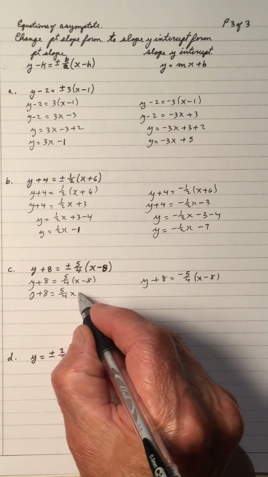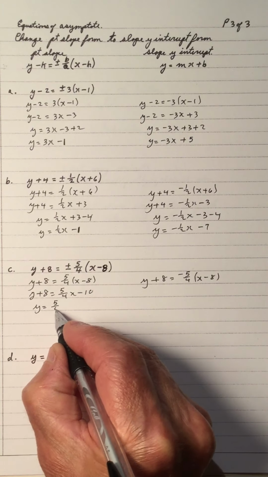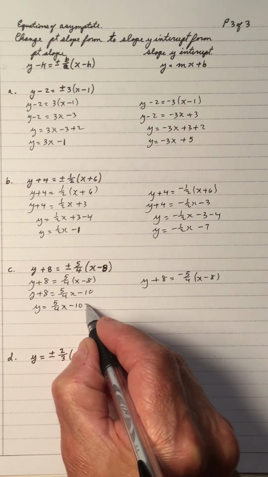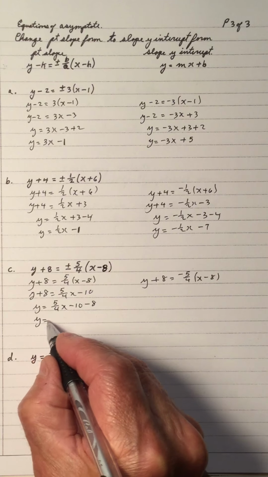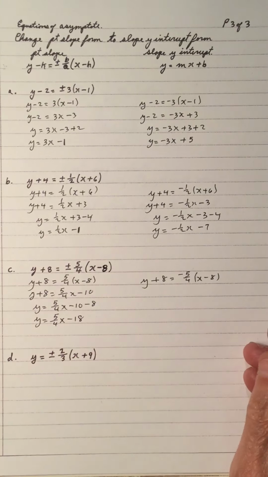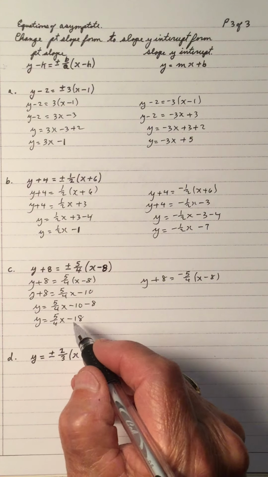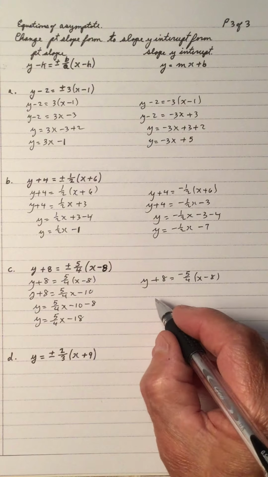Negative 2 times 5 is negative 10. So it's 5 over 4x minus 10 minus 8. So we have a slope that's 5 over 4 with a y-intercept of negative 18.